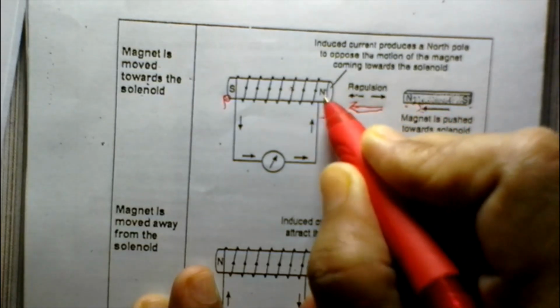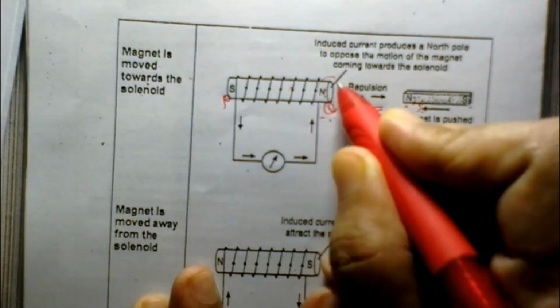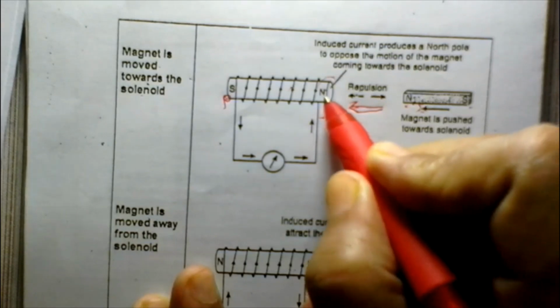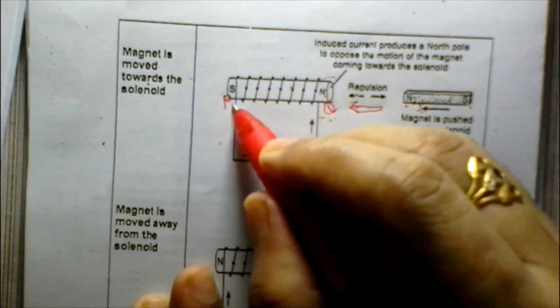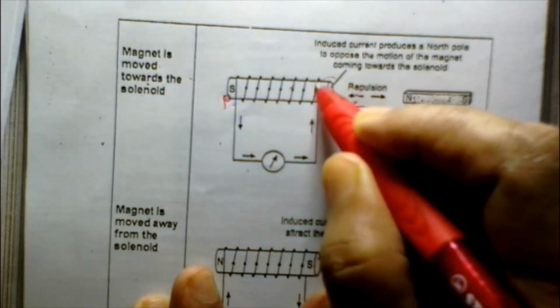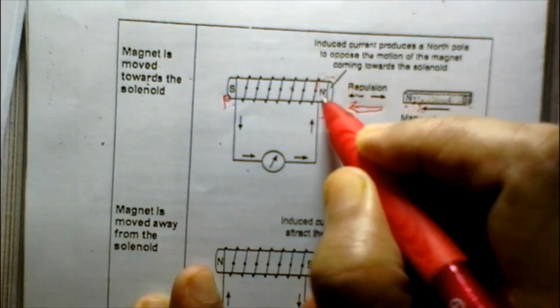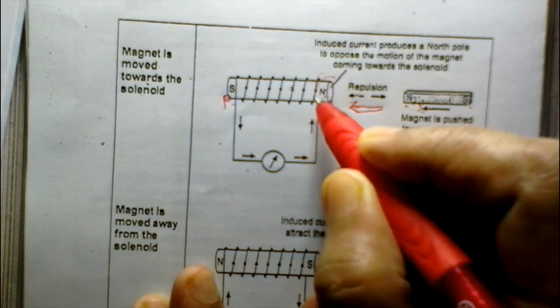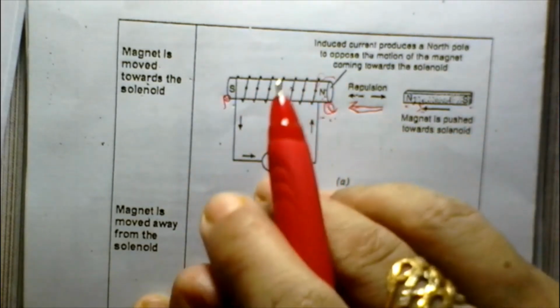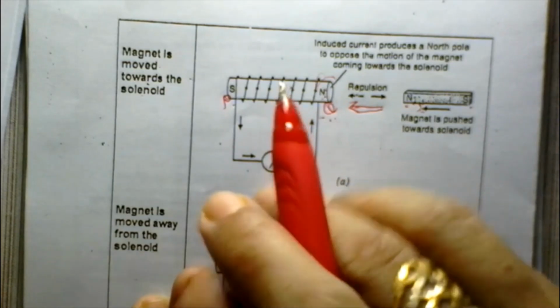In order to repel, Q will become a north pole. When Q is north pole, P is south pole. Now, based on the poles you get for P and Q, you can mark the current that flows in the solenoid using the right hand grip rule.